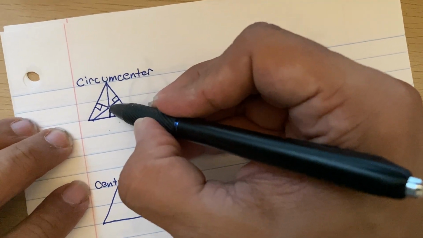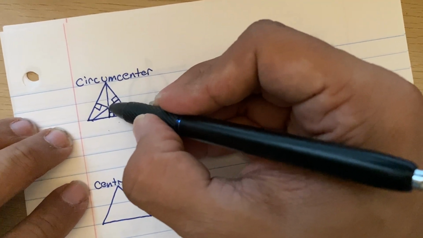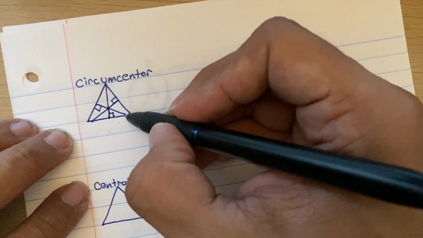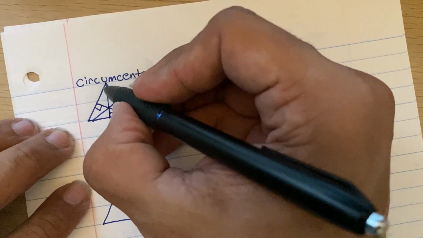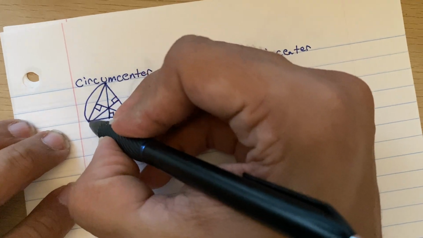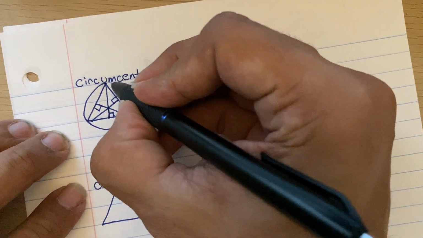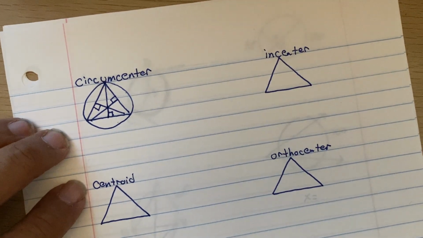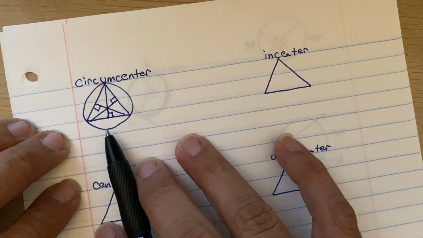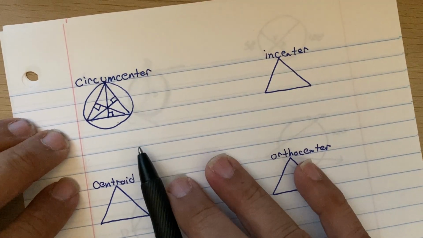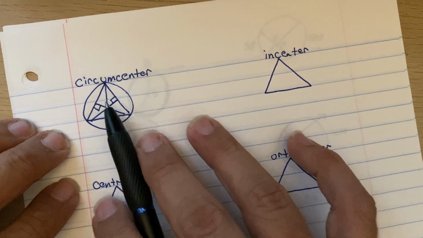And this point right here is equidistant from all of the corners. Okay? So if I were to make a circle around here, touching all of these corners, that dot would be in the center of the circle. The circumcenter, because it is the perpendicular bisector of all the sides.